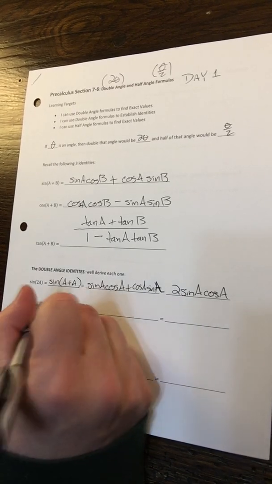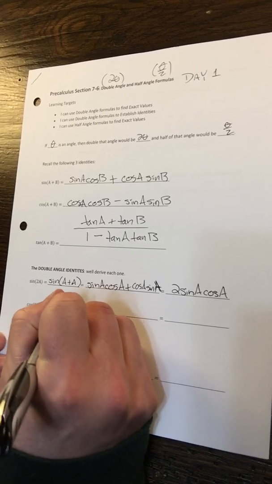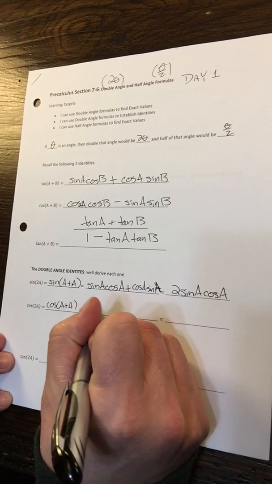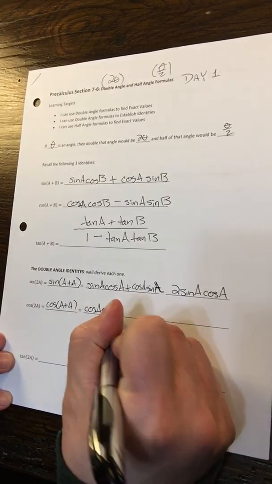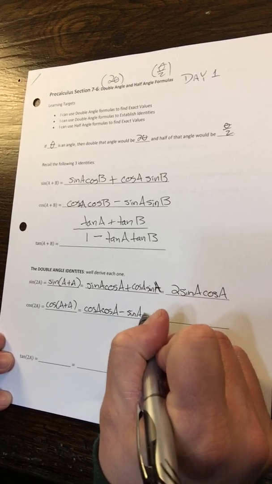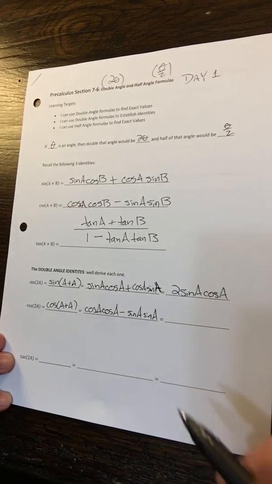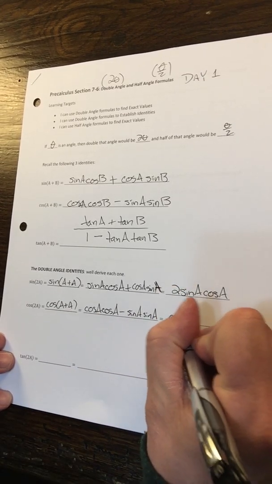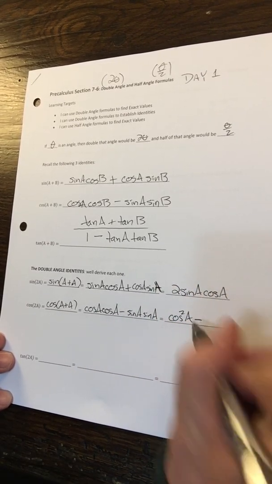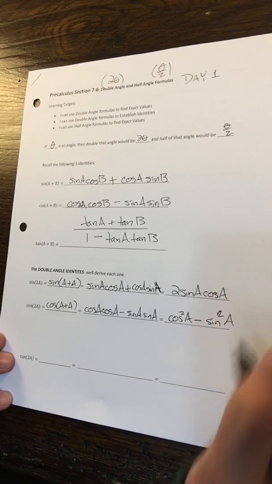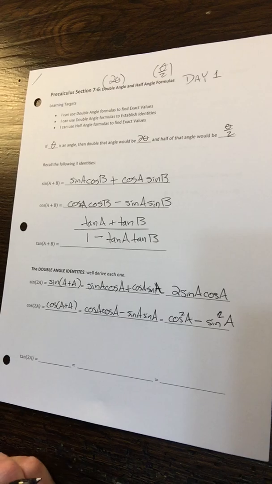Okay, cosine of 2a. Well, that means the cosine of a plus a. If I use that identity, it's the cosine of the first one and the cosine of the second one, which is also a, and then we switch over to minus, and it's the sine of a times the sine of the other one, which is also a. So what I get out of that is cosine of a times itself. That's cosine squared a, and then a minus sign, and sine squared a. Looks like the Pythagorean identity, but it's not because it doesn't have a plus. It's got a minus instead.